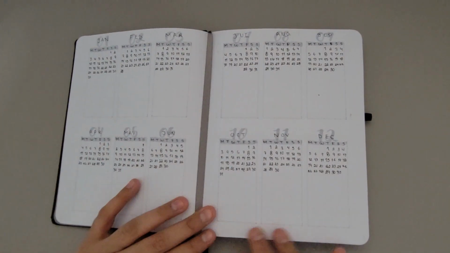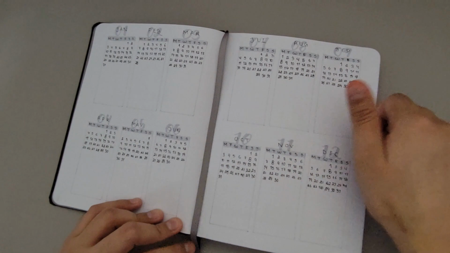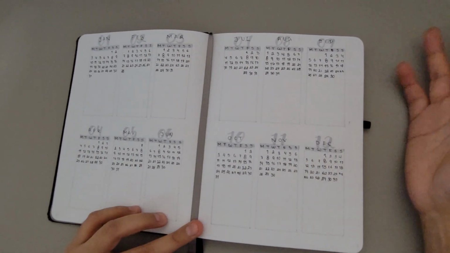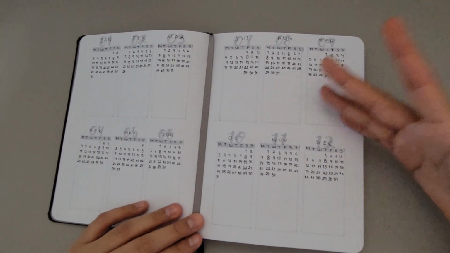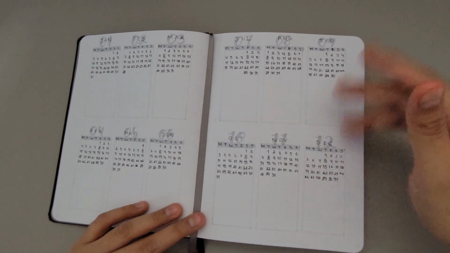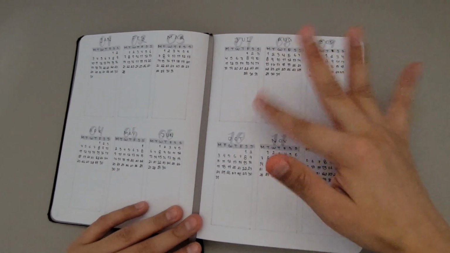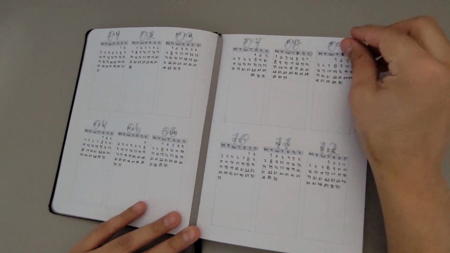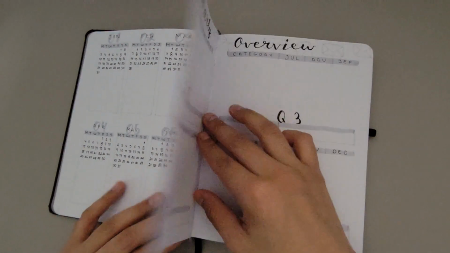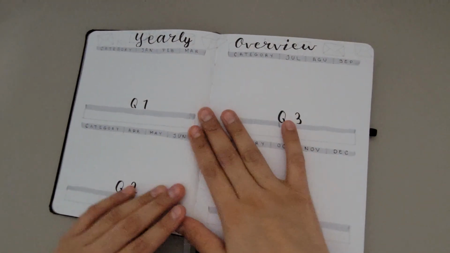And here we have the future log. The future log is just to record any important dates, any birthdays, any bills that you have throughout the year, or your yearly bills, literally anything important that you might want to keep track of, I guess.